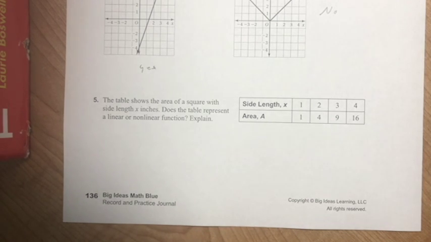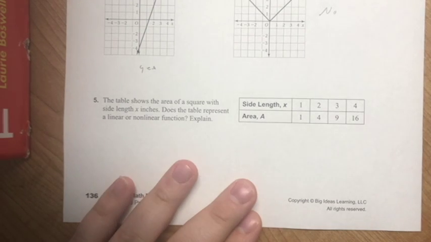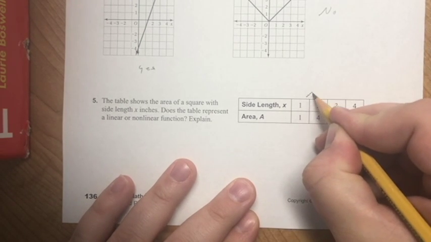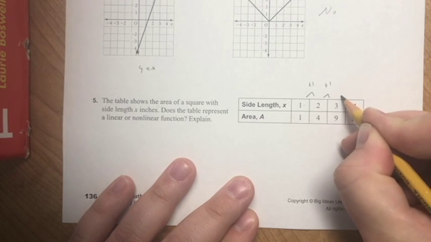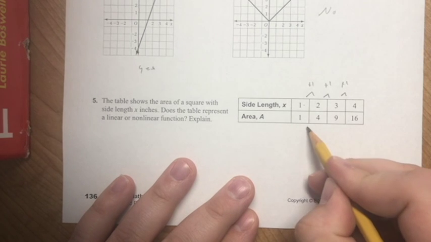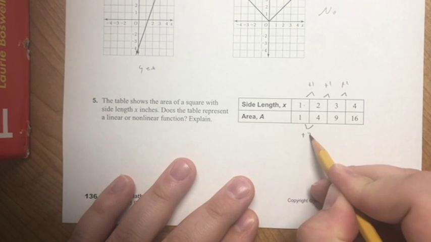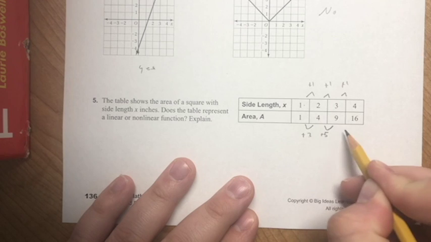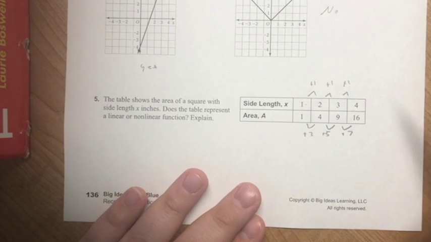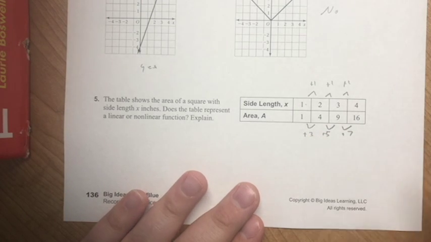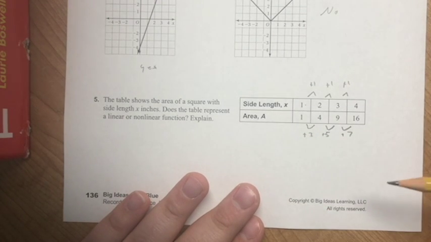All right, so pause. I could graph this thing. I absolutely could. It wouldn't cause me an issue whatsoever, and we could get an answer on that. But I'm going to be lazy. I'm going to show you something. Notice the difference between the x's is +1, +1, +1. And then I have a difference between the areas of +3, +5, +7. If you notice, the A does not have a constant change.